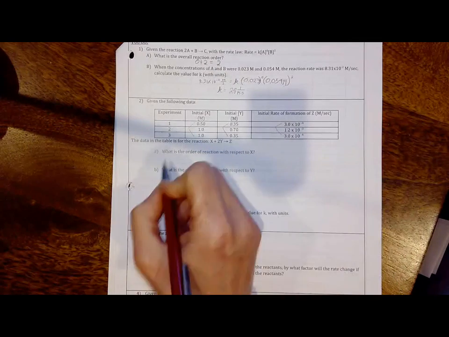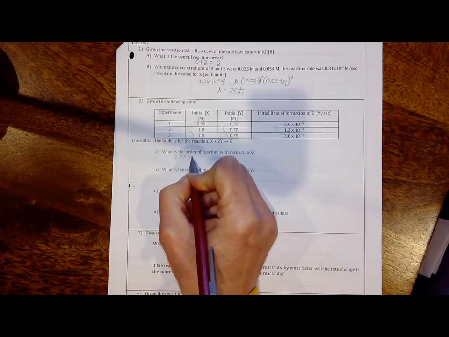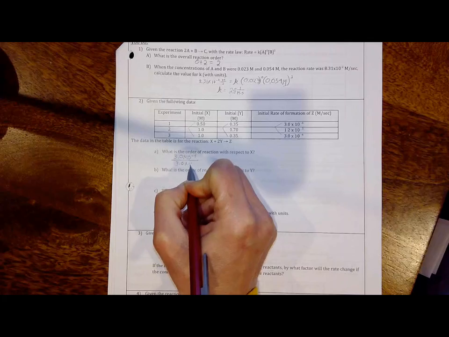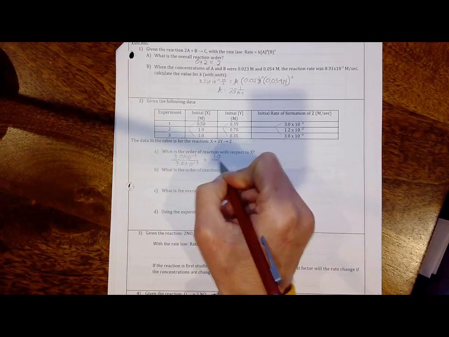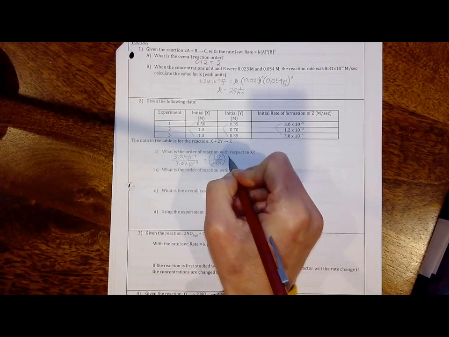And so I know that 3.0 times 10 to the negative 4th over 3.0 times 10 to the negative 4th is equal to 1 over 0.5 raised to some power. Since I'm already working with x, I'm going to call this a.